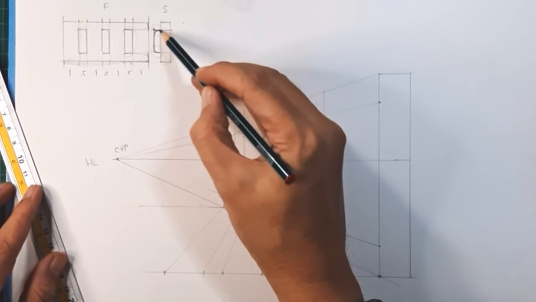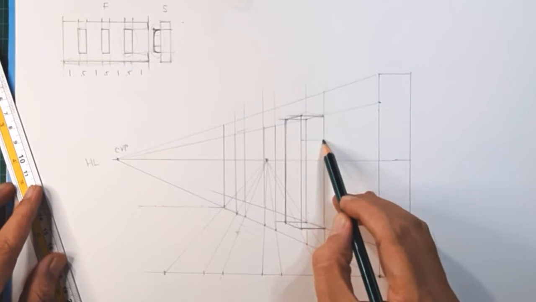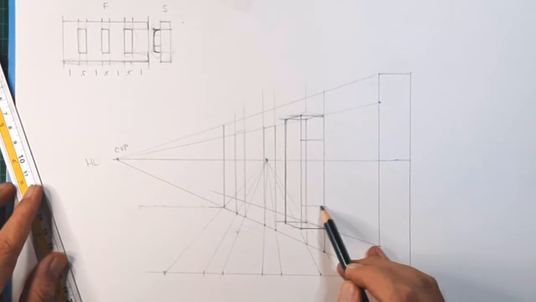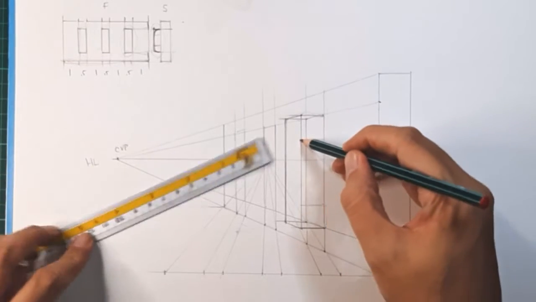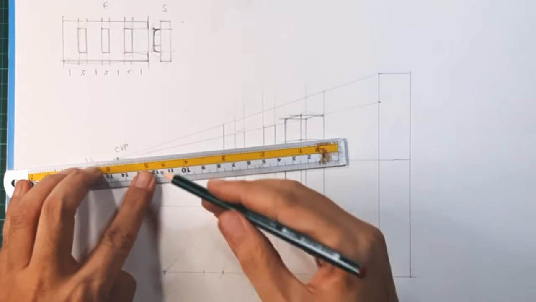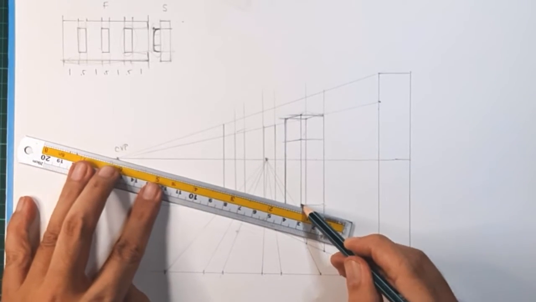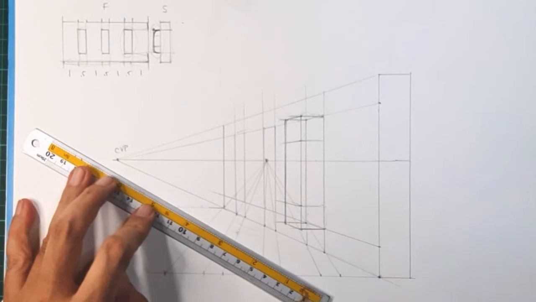And then we can just do that curve. So I'll square this off. And then from this point, bring it here towards the center vanishing point. This going to the center vanishing point.